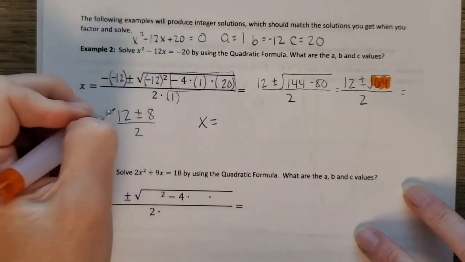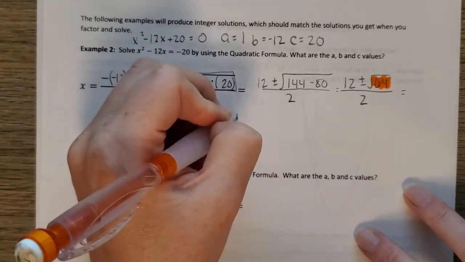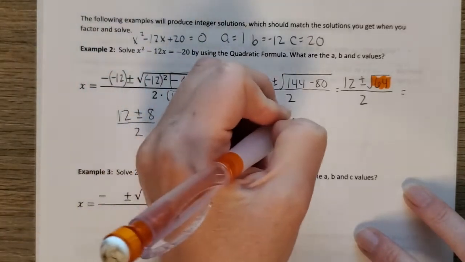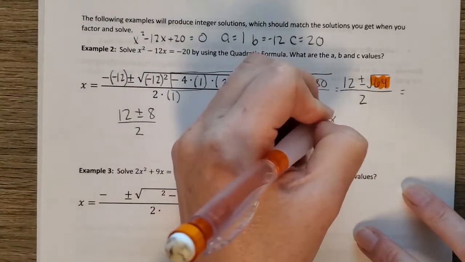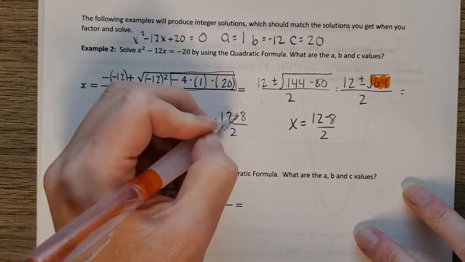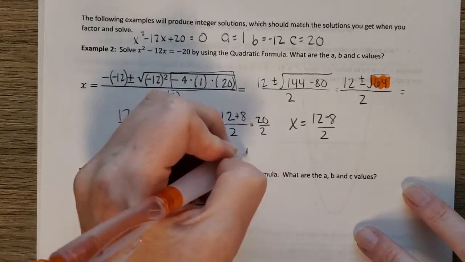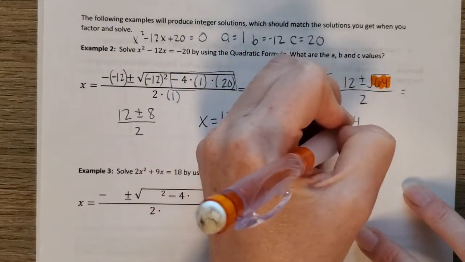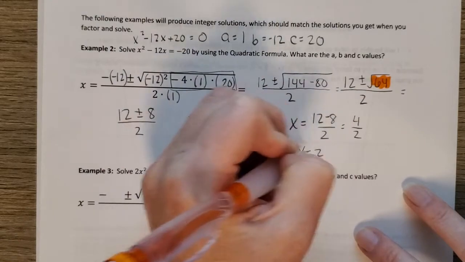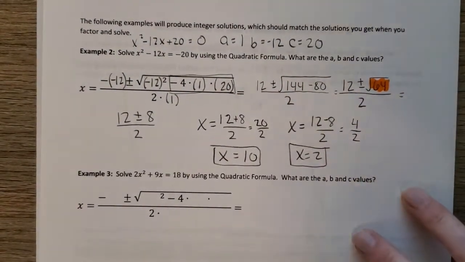So x equals 12 plus 8 over 2. And the second equation is x equals 12 minus 8 over 2. 12 plus 8 is 20 over 2, which is 10. 12 minus 8 is 4 over 2, which is 2. So we have our two answers to the equation.